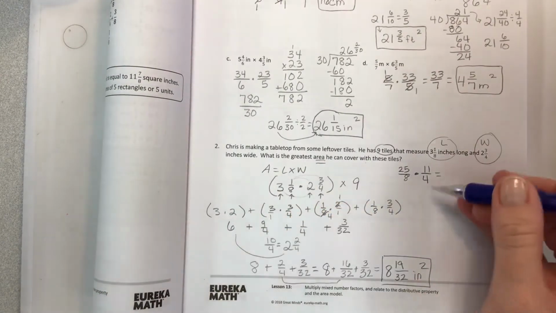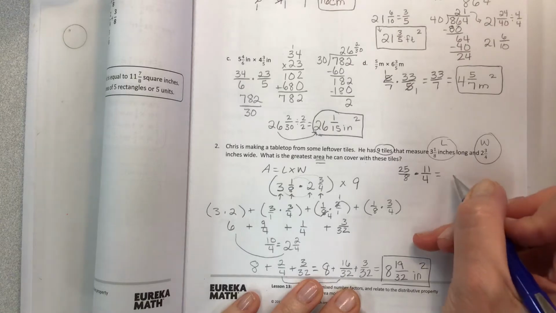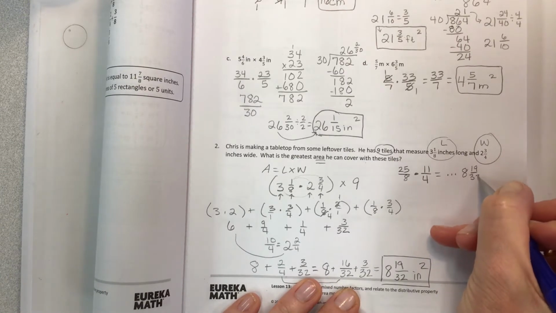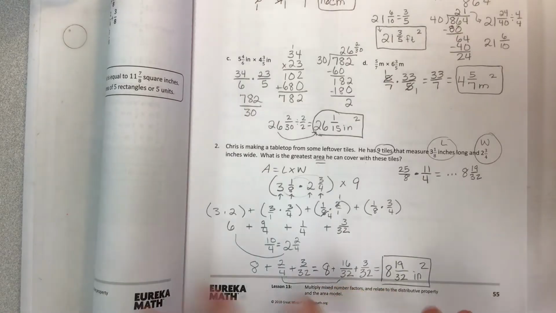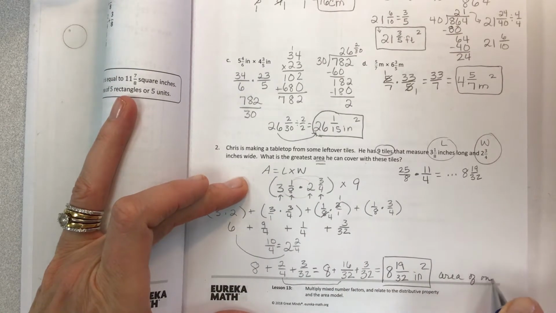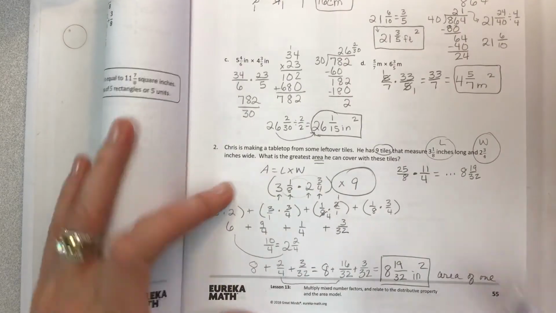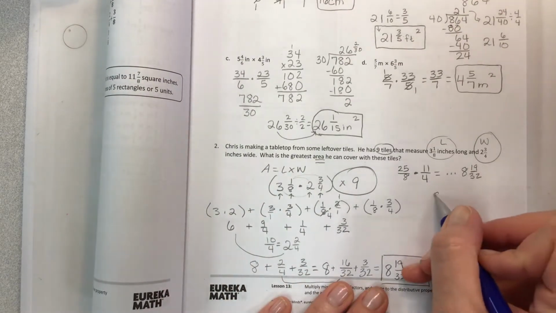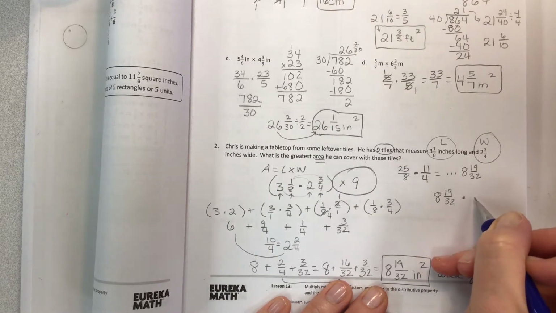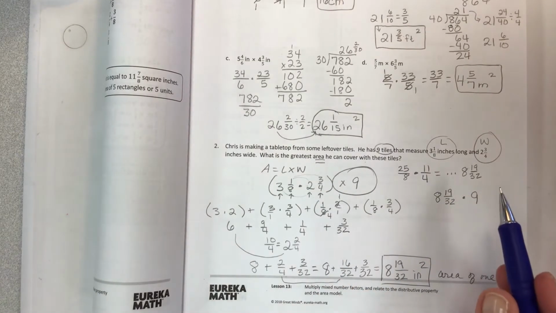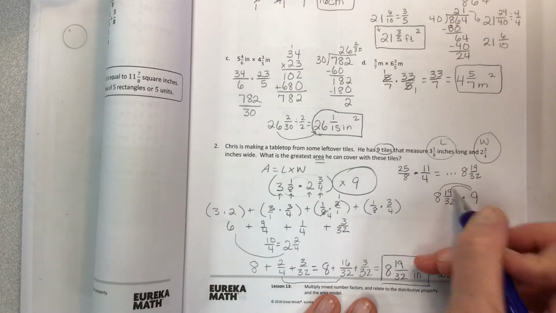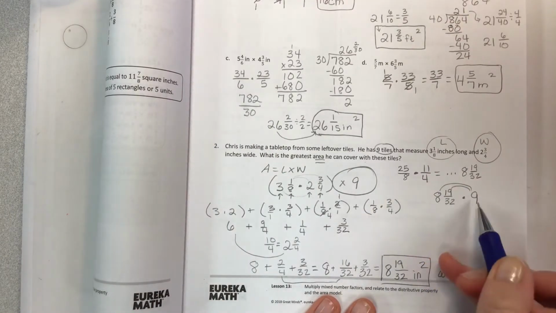And so when you get to this point, you're going to end up with 8 and 19 32nds. Now, what do we do with this? This is the area of 1. And I still have to do this. So we're going to take our 8 and 19 32nds times 9. Now for here, we have to multiply both parts by the 9.